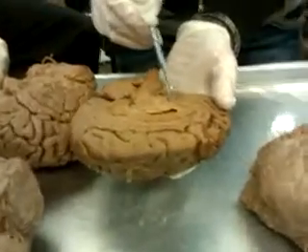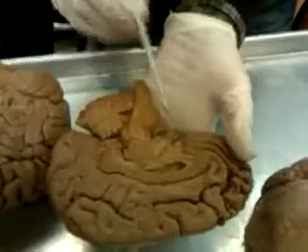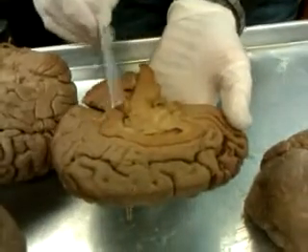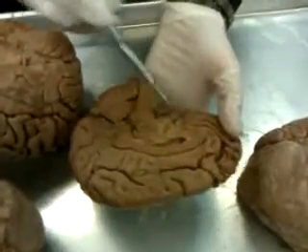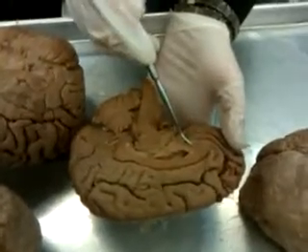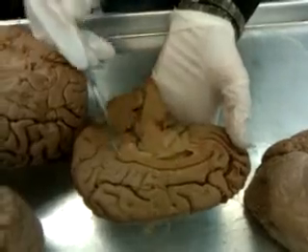Right there is your para-olfactory gyrus. And this is your corpus callosum. So this is your pericallosal sulcus. Your corpus callosum is separated into the parts rostrum, genu, body, and splenium.